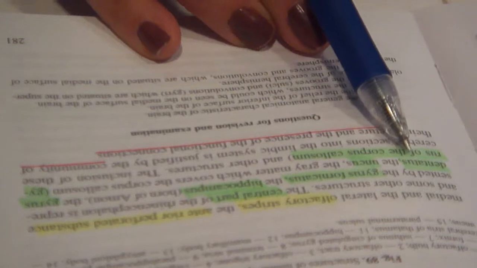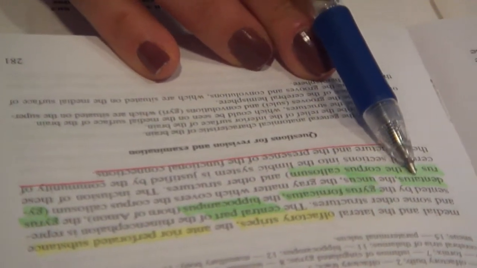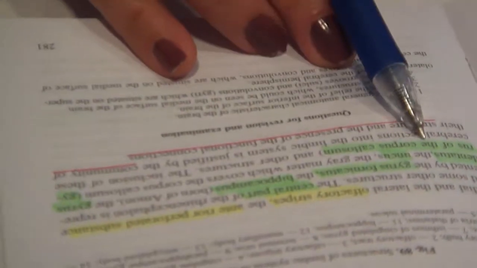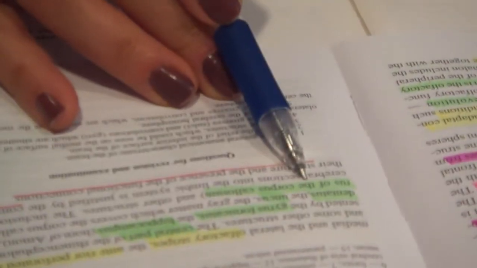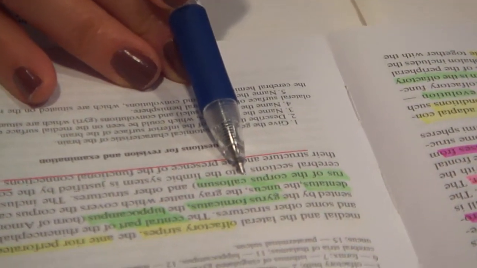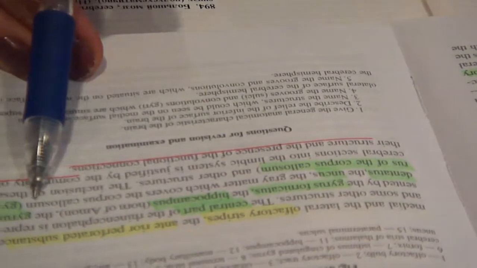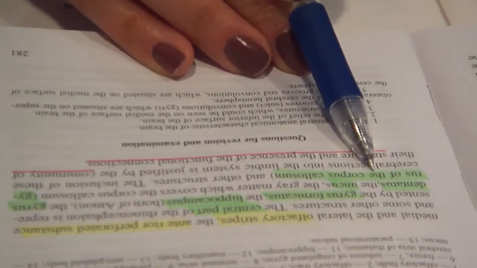But the gyrus dentatus does not belong to the central part; it belongs to the limbic system. The gray matter which covers the corpus callosum is not called the gyrus of corpus callosum.